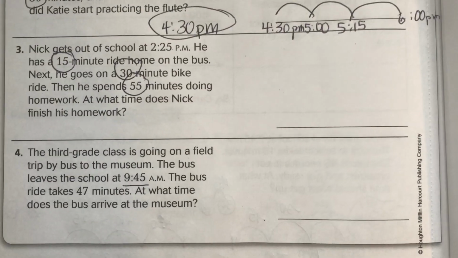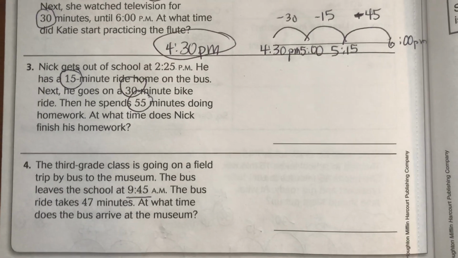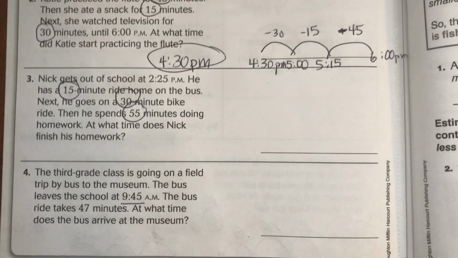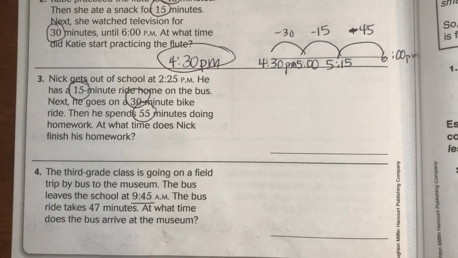I will put up a doc and you can write your answers in there, or you can have your parents send me pictures. Good luck with 3 and 4.